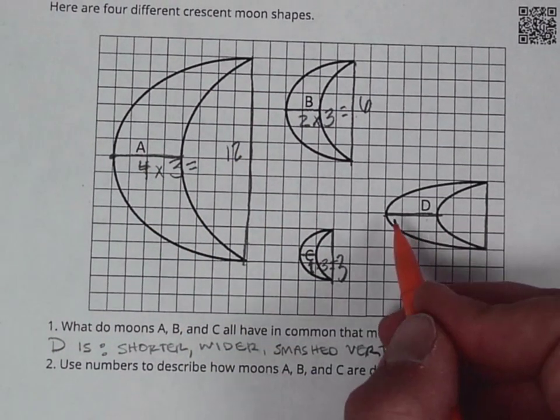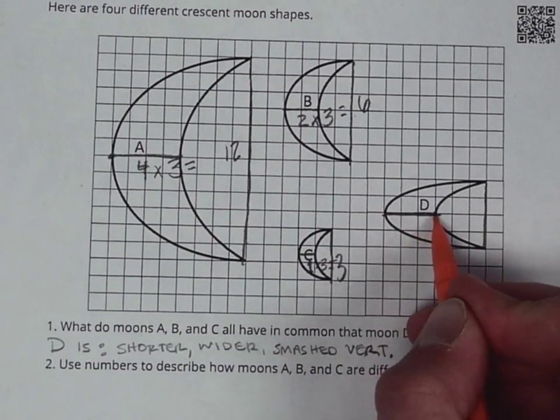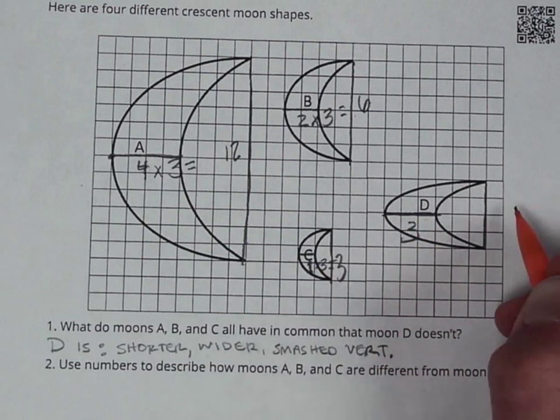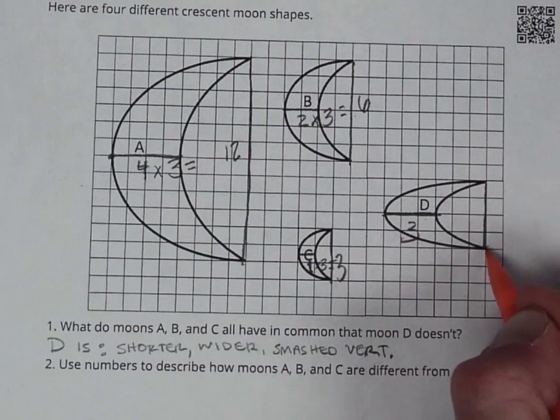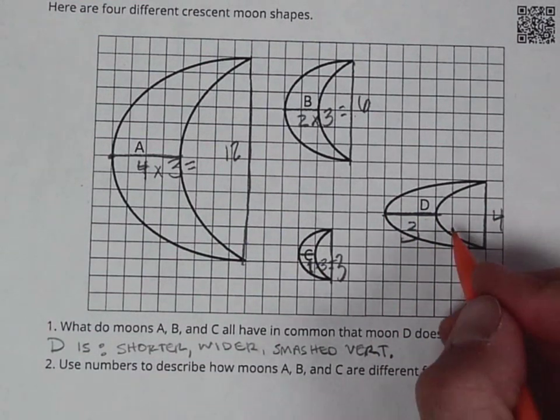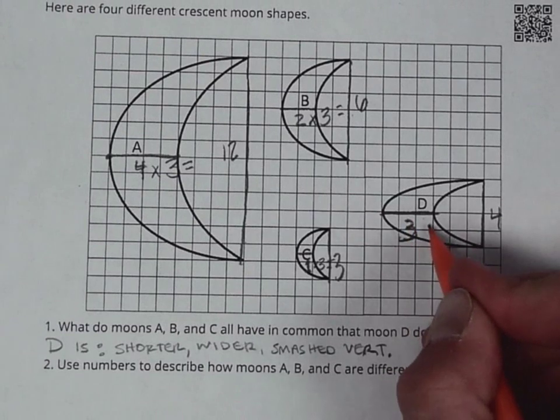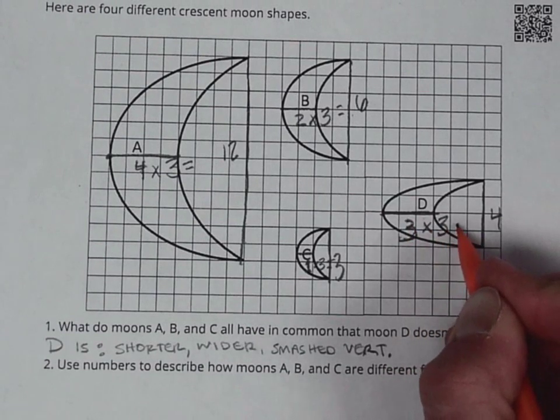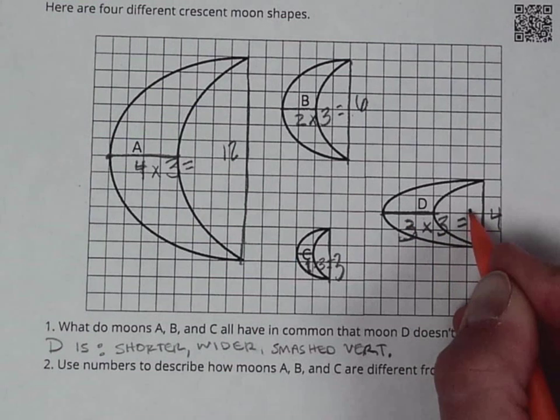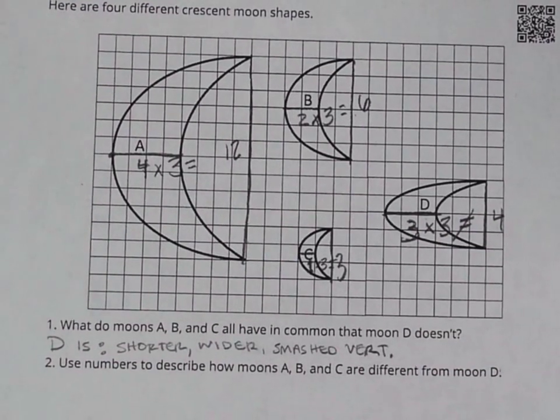Now let's check this other one. The letter D, the odd man out. Well, its width is 3, and its height is 1, 2, 3, 4. Now, if it followed the same pattern, we would have to multiply 3 by 3, but that equals 9, not 4. So that kind of explains how they're different.